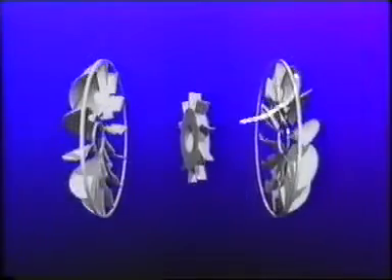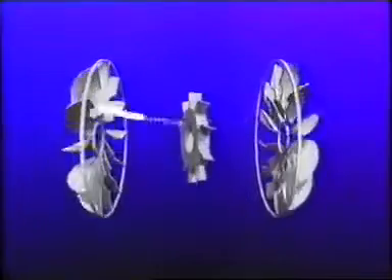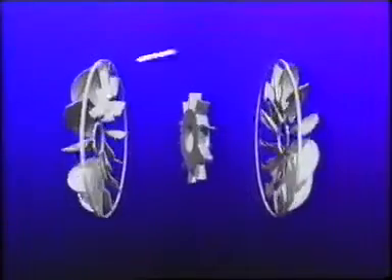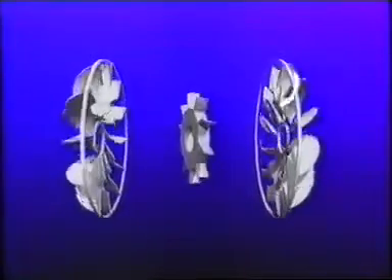Once the stator reaches the clutch point, the torque converter acts only as a fluid coupling, meaning that it does not amplify torque, but only transmits torque.